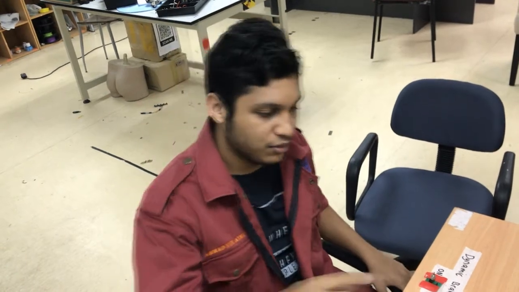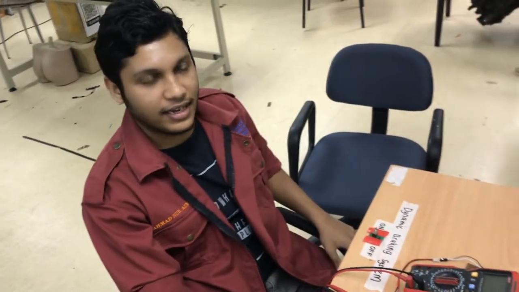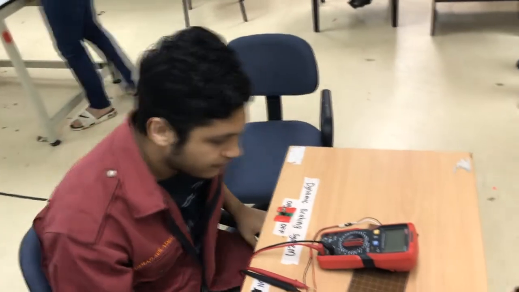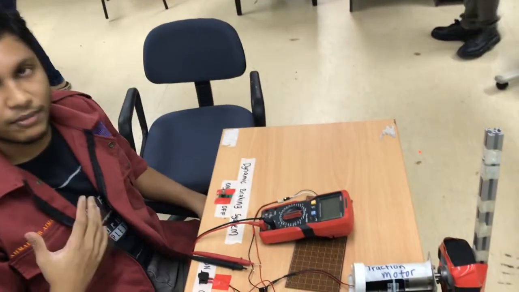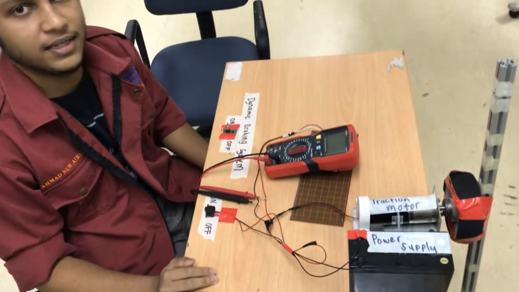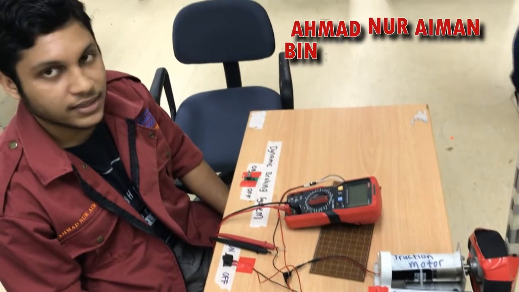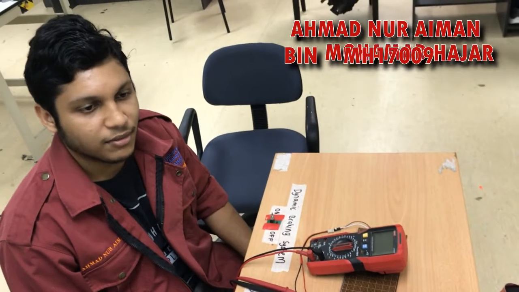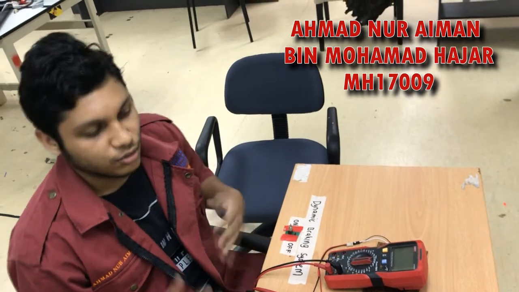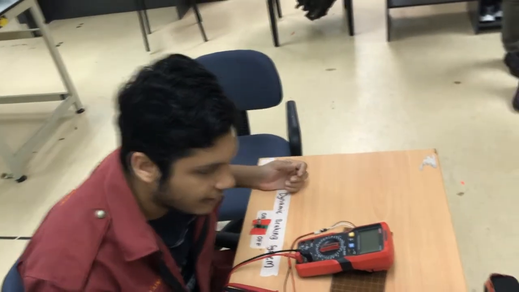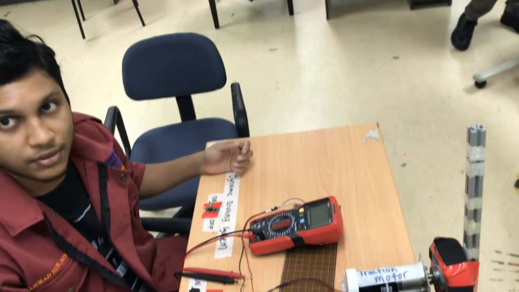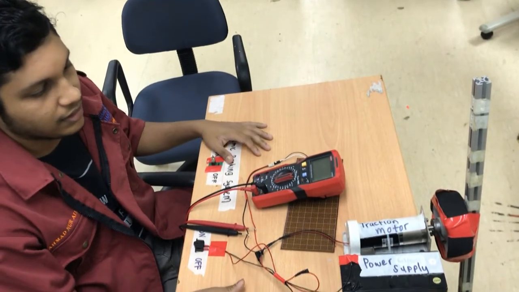Hi everyone. So today we are going to do an experiment on the dynamic braking system. First of all, we are from Group 5 and my name is Ahmad Nur Aiman bin Muhammad Ajar, matric ID MH17009. Today I'm going to explain the experimental apparatus that we use in this experiment.